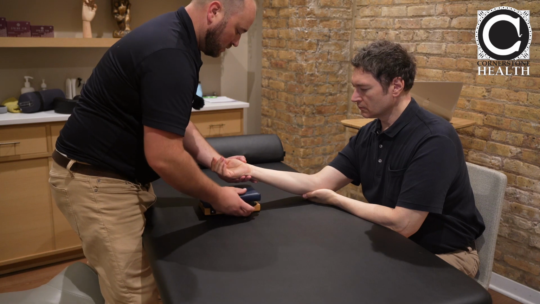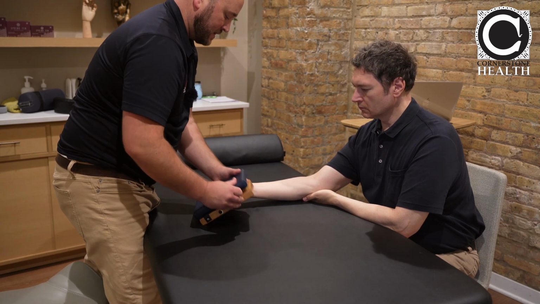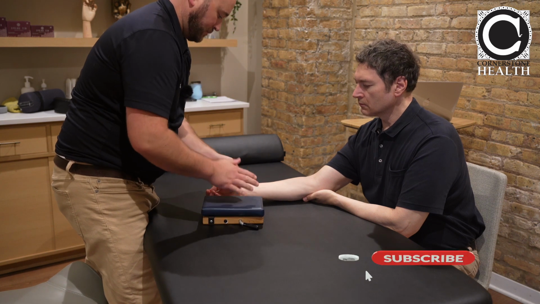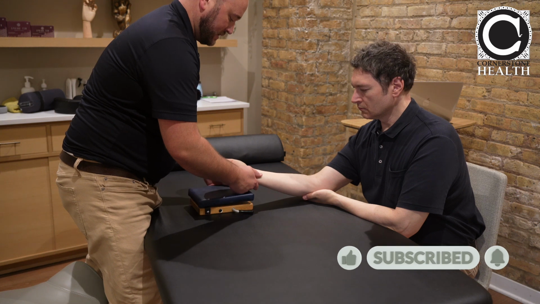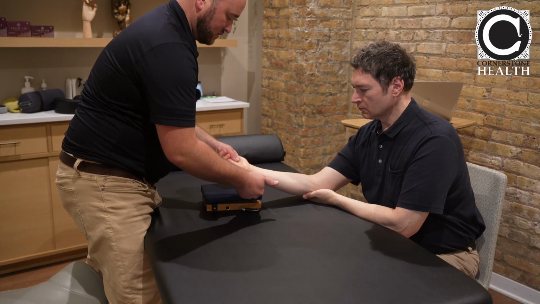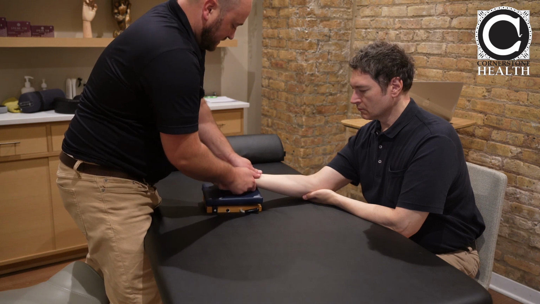Okay. We're gonna use this board. When I press down, it's gonna give way and make that little sound as we get some percussion. And we're gonna position the wrist so that percussion goes directly into the joint the way we'd like to mobilize it. Holding down to the ulna and the radius.